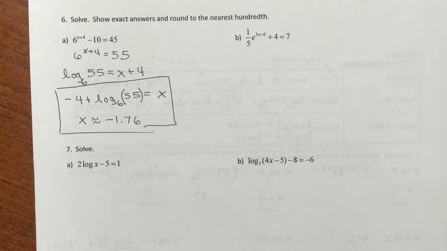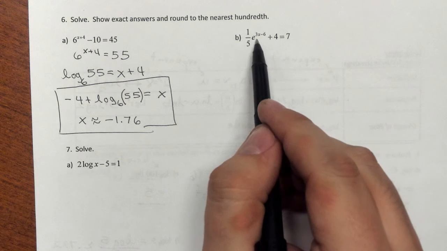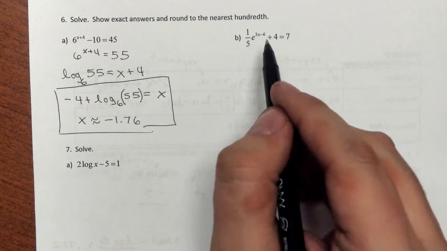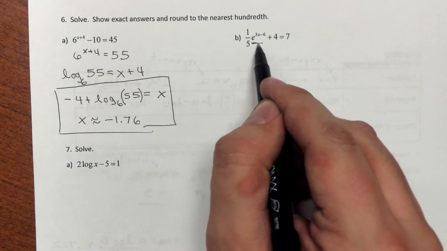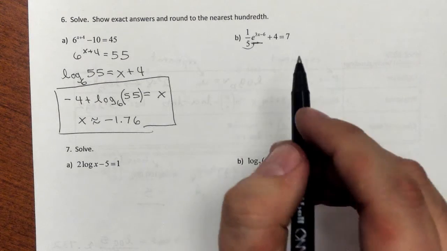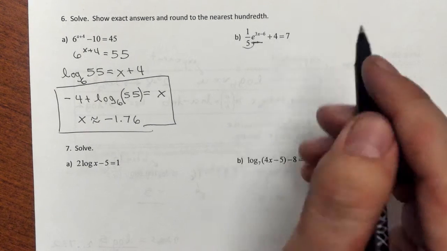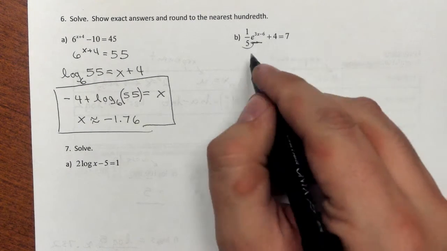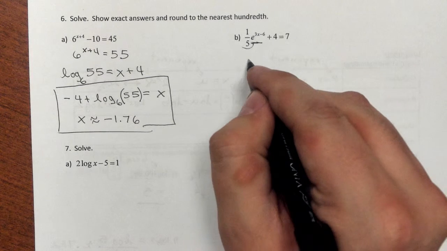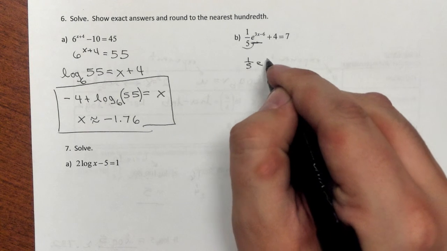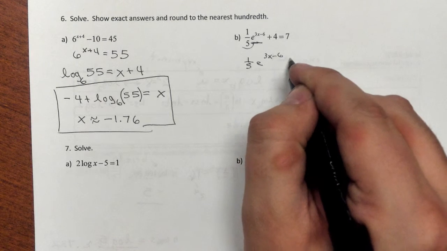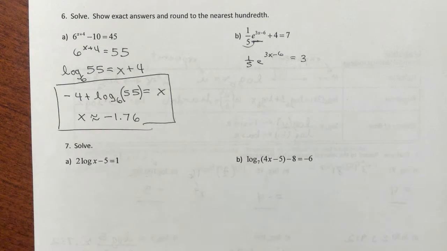Here, B. I have 1/5 e to the 3x minus 6 plus 4 equals 7. So the idea is I need to isolate the exponential. I'm solving for x. X is in the exponent of e. So I need to isolate this first, which happens to have a 1/5 attached to it. So in order, I need to subtract 4, and then I will deal with the 1/5 to isolate that exponential. So 1/5 e to the 3x minus 6. I subtract 4 from both sides and get 3.